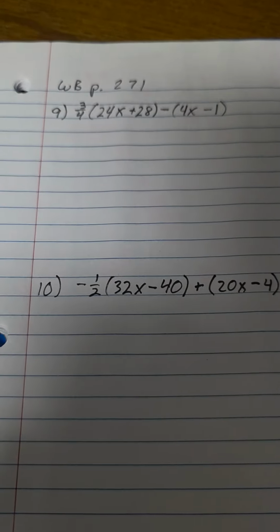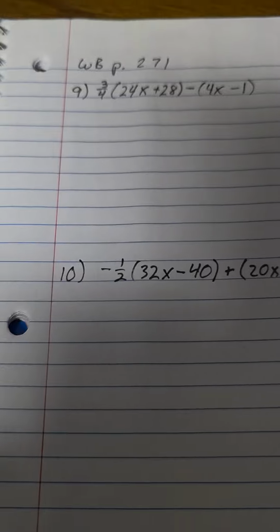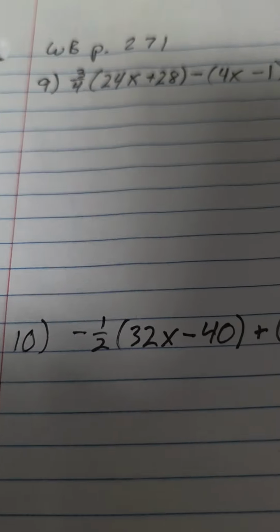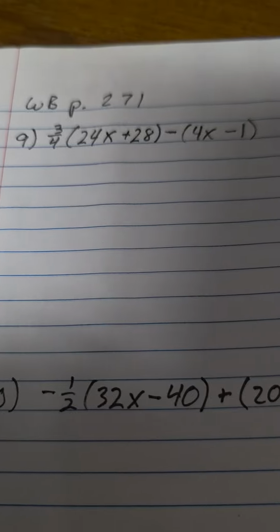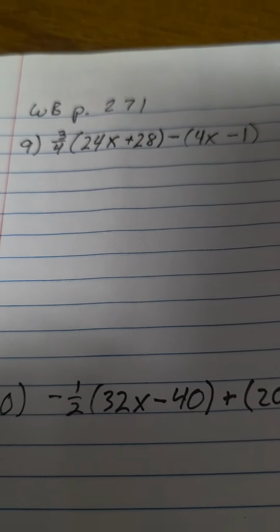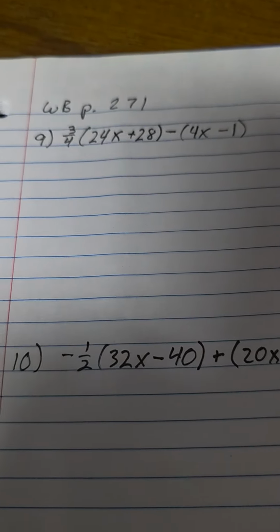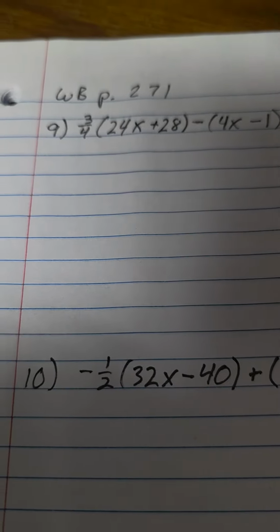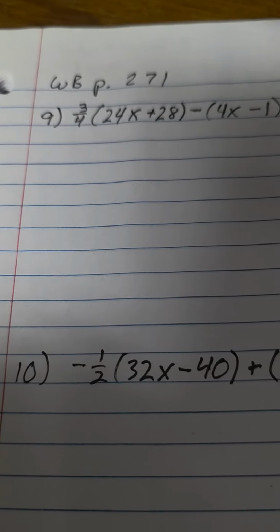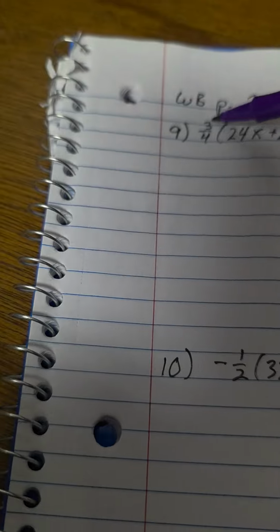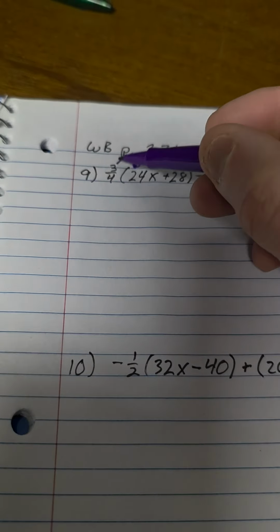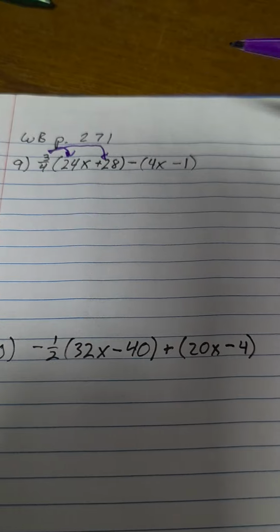Today we are adding and subtracting linear expressions that involve fractions. As you see, I'm doing number 9, which is out of your workbook on page 271. First thing we need to do is distribute the 3/4 times 24x plus 28. Think of it like 3/4 times 24x and 3/4 times 28.